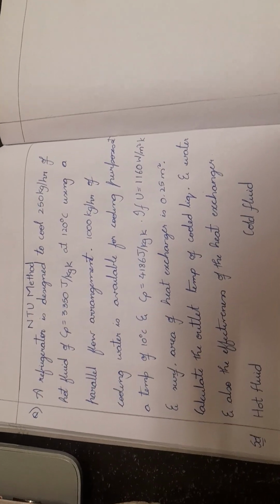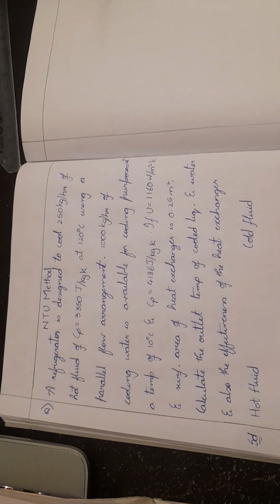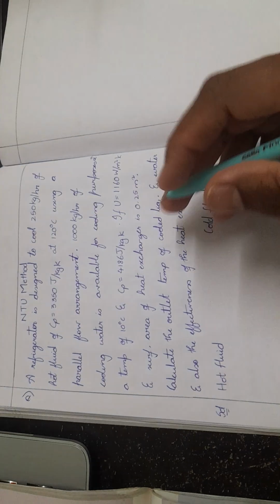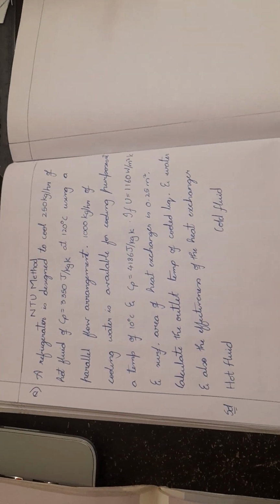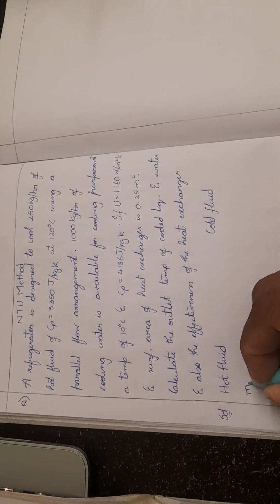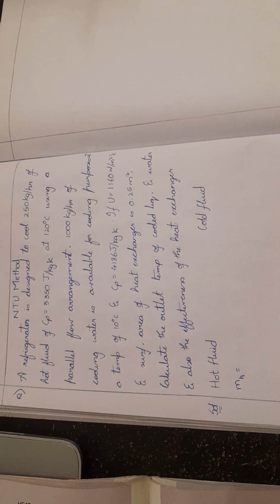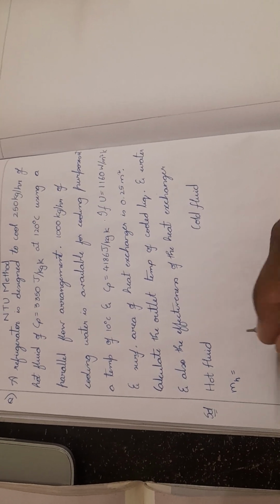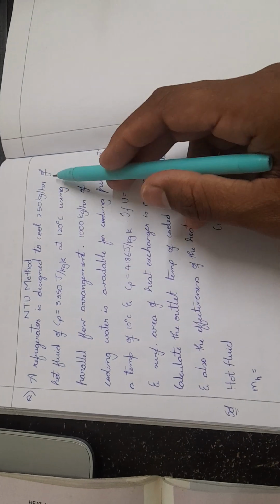You can have a look at the question here. So here, once you read the question, we can just categorize hot fluid and cold fluid. Now one thing I'd like to say is that whenever you have the mass flow rate, always convert into kg per second. Okay, so here we have the mass flow rate as 250 kg per hour.